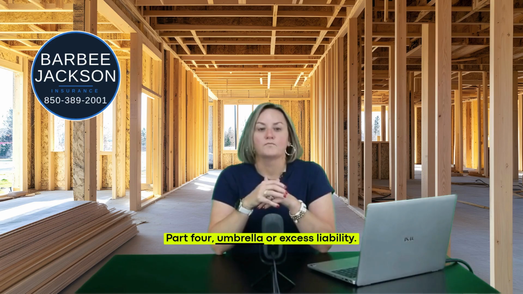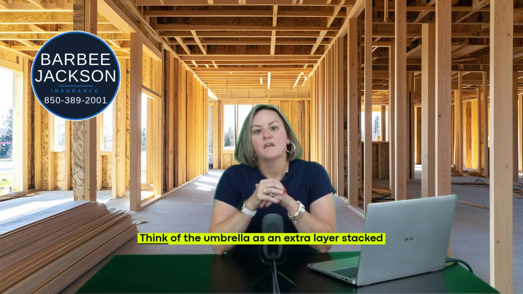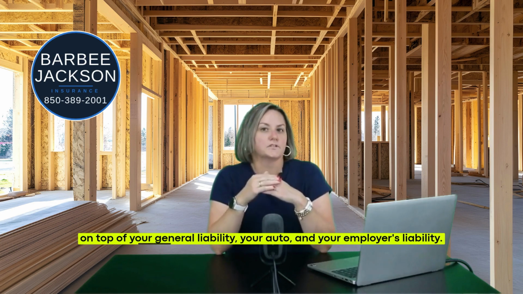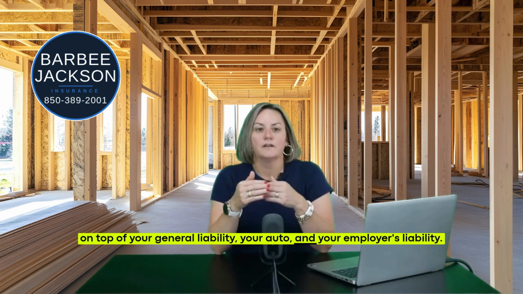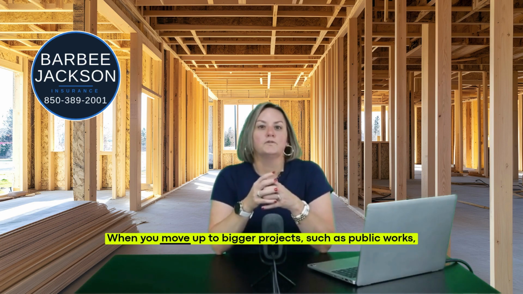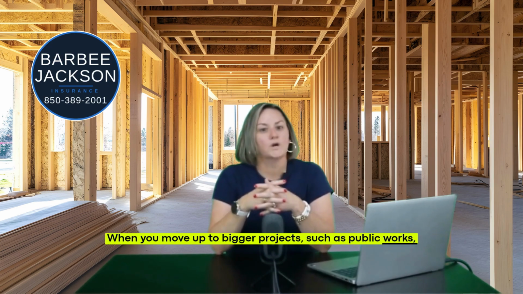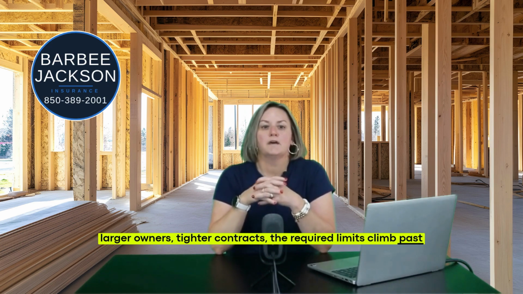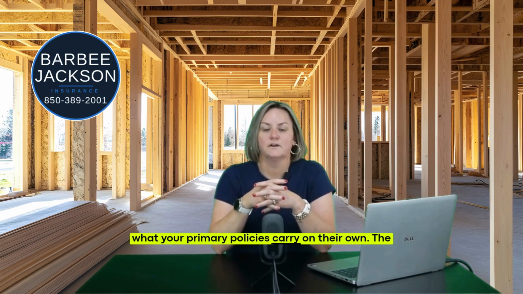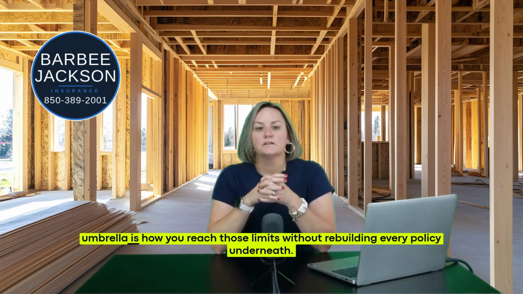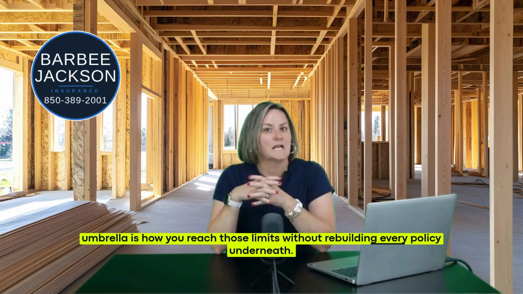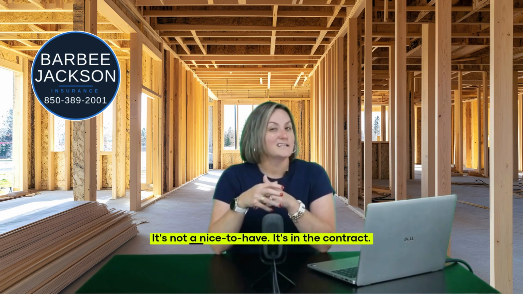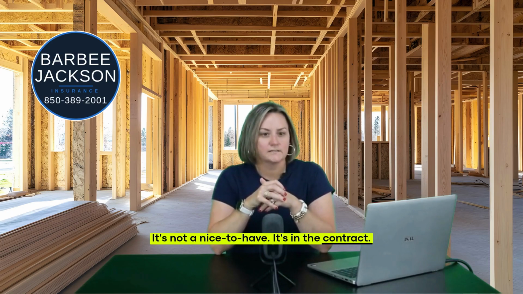Part 4, umbrella or excess liability. Think of the umbrella as an extra layer stacked on top of your general liability, your auto, and your employer's liability. When you move up to bigger projects such as public works, larger owners, tighter contracts, the required limits climb past what your primary policies carry on their own. The umbrella is how you reach those limits without rebuilding every policy underneath. On a lot of the jobs worth winning, it's not a nice to have, it's in the contract.